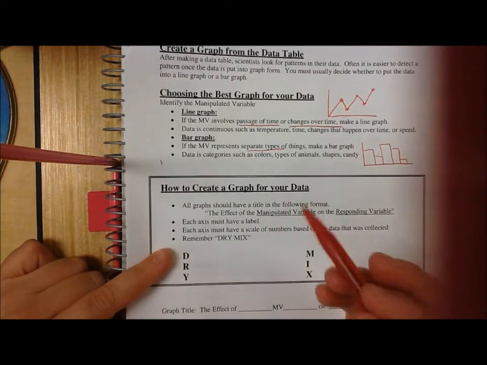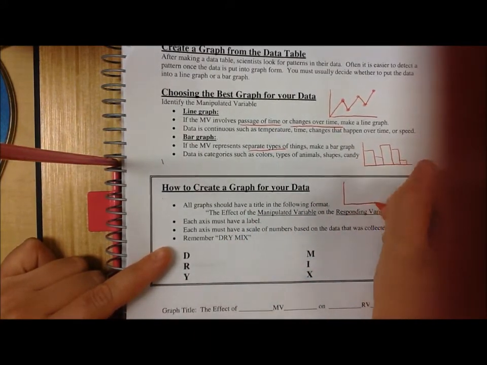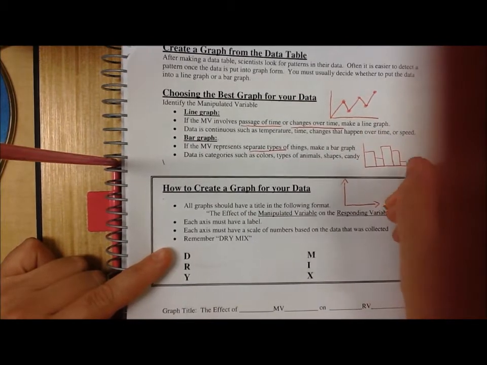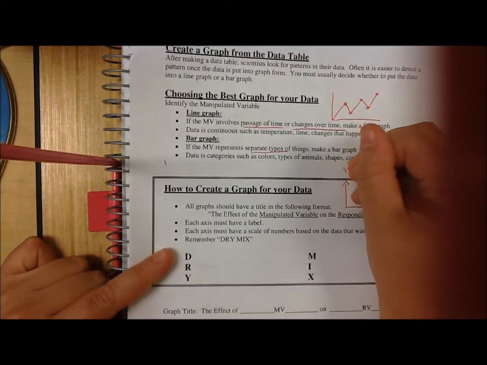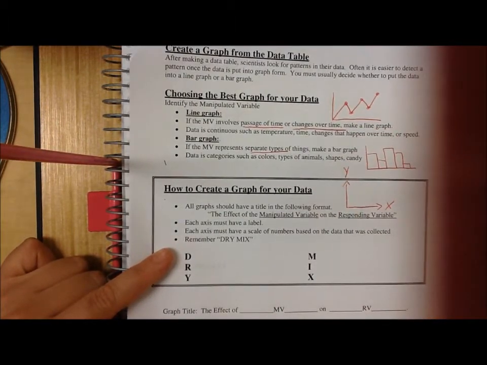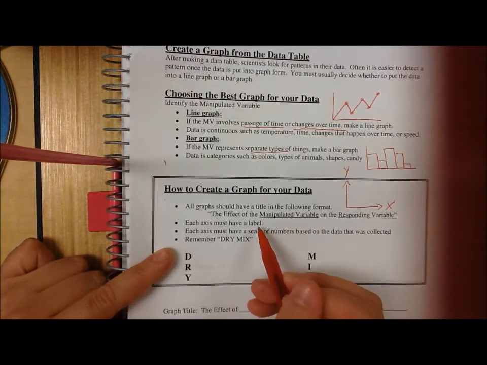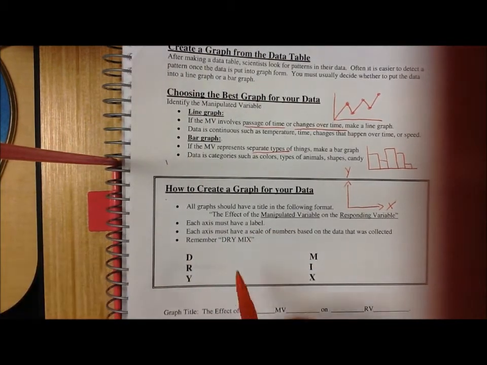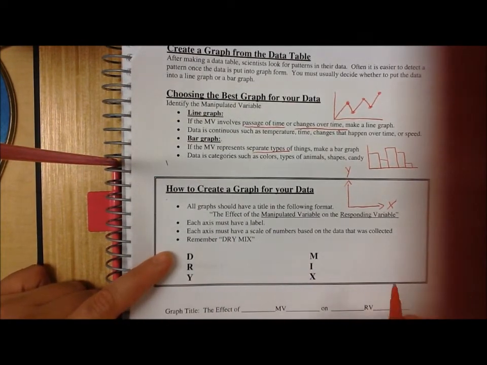You're going to label each axis Y and X. So your axis is going to look like this. The horizontal line is always going to be the X axis. The vertical line is always going to be the Y axis. Each axis has to have a label to tell the reader what it's talking about. Right? Each axis must have a scale of numbers based on the data that you collected.